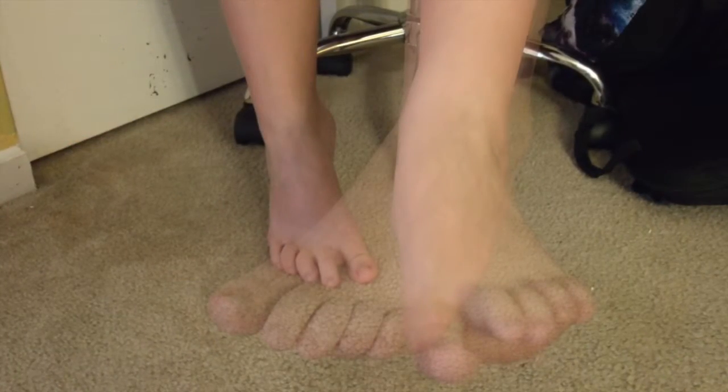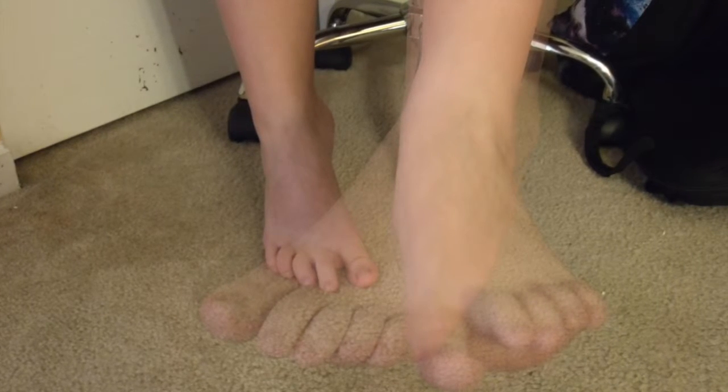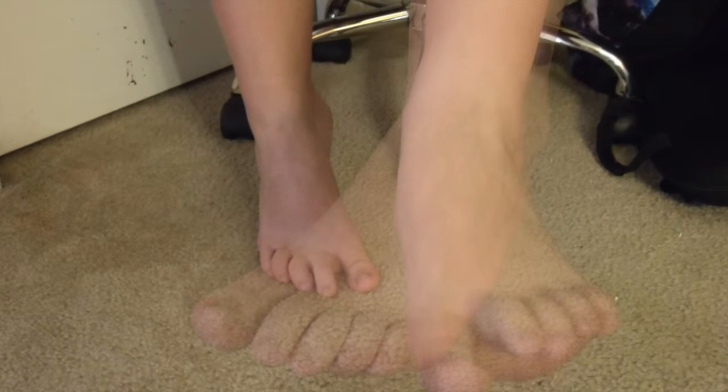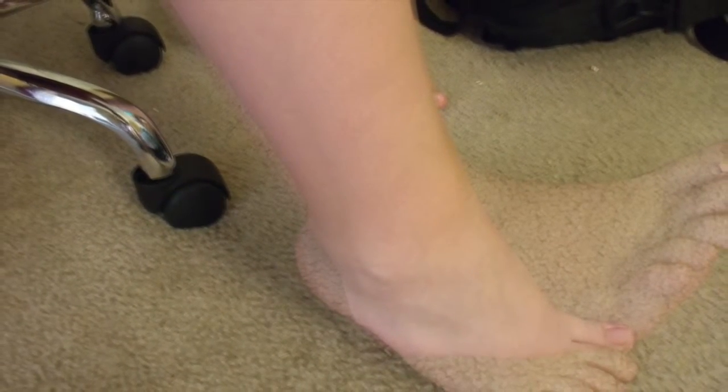So the definition of inversion is the movement of the sole of the foot towards the midline of the body. Eversion is the movement of the sole of the foot away from the midline of the body. Dorsiflexion is the movement of the foot and ankle causing the toes to point down, and plantar flexion is the movement of the foot and ankle causing the toes to point up. So this occurs in the foot and the ankle.